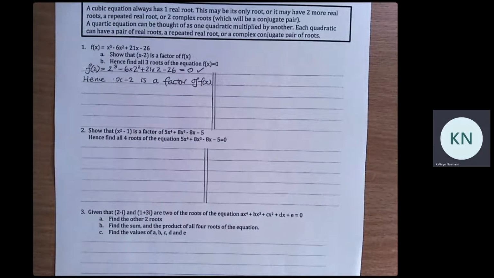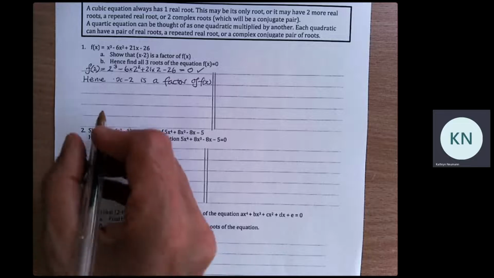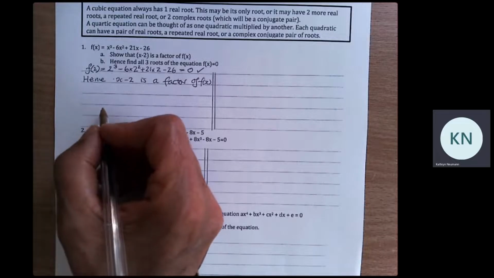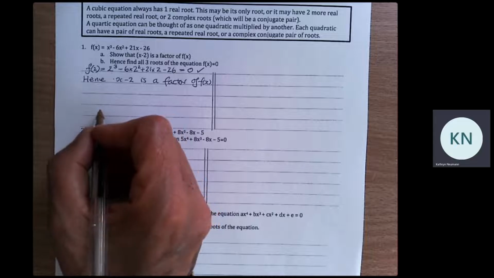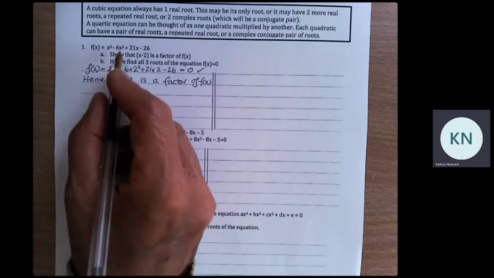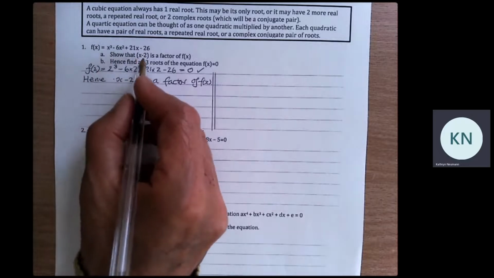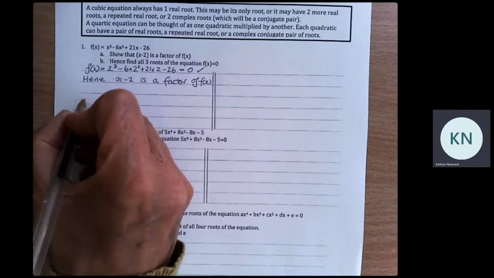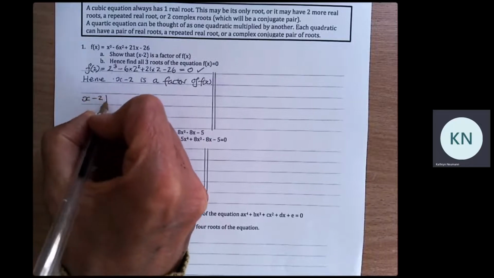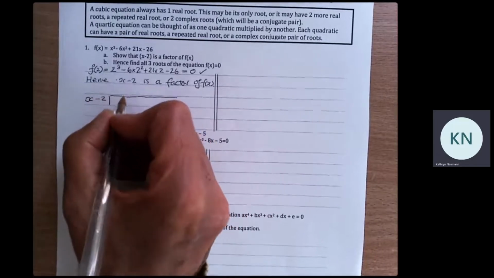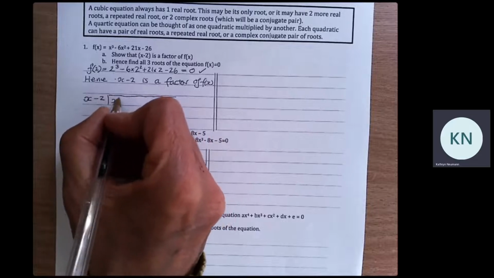Now it says, hence find all the roots. Because this is further maths, we're expecting the other two roots to be complex numbers. So what we're going to do is, first of all, divide this polynomial by x minus 2 to find out what the quadratic is that we're left with. So we're going to do long division. There are other methods of doing this, but we're going to do it by long division here.